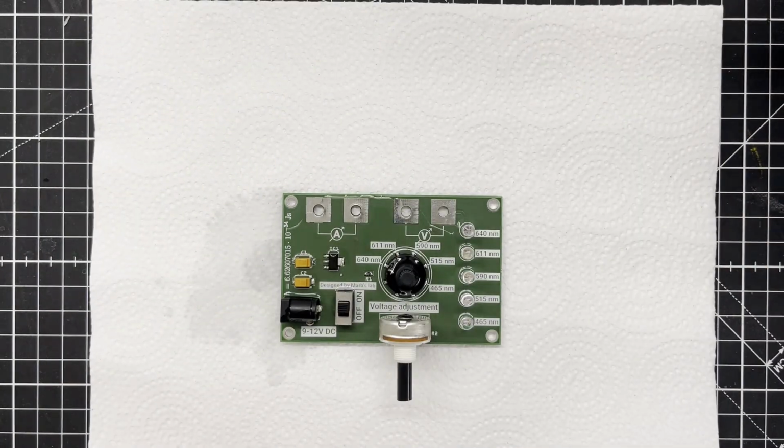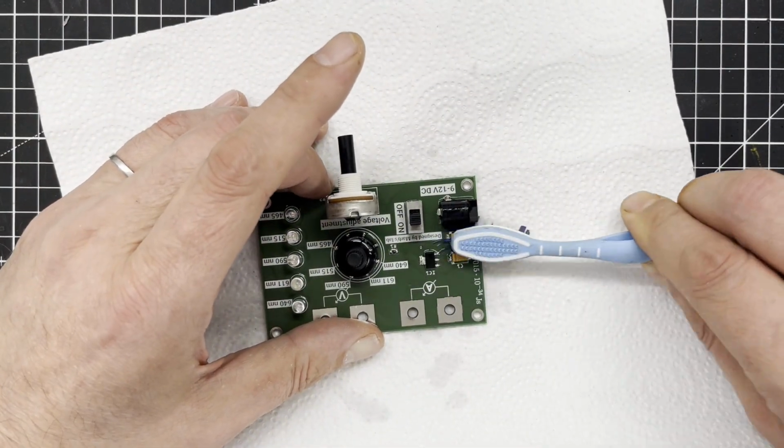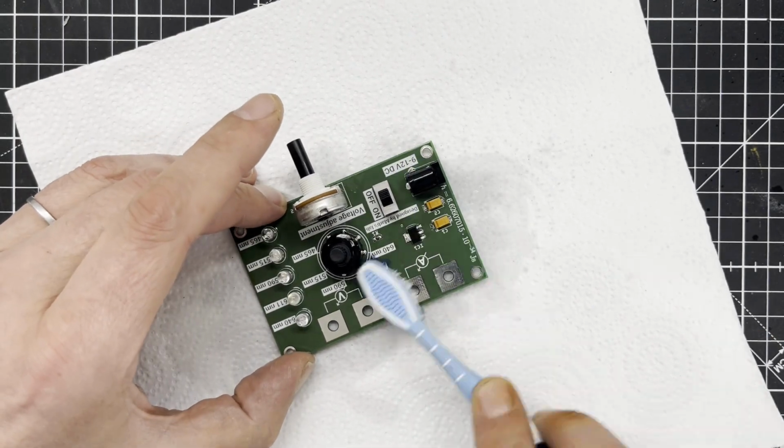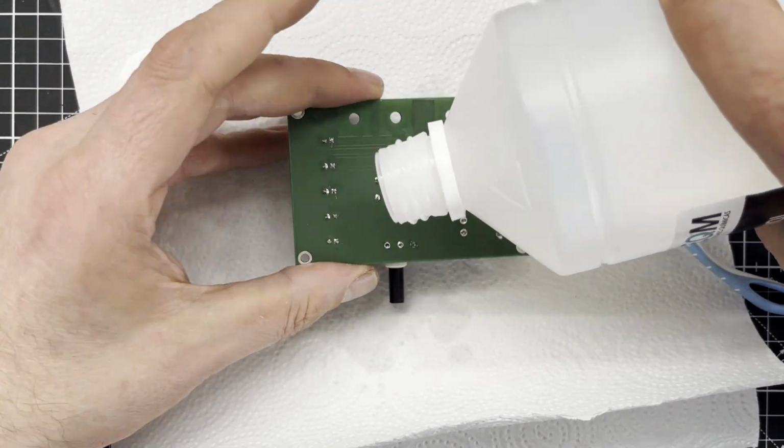As usual, I finally cleaned the populated PCB with isopropanol to get rid of flux residues, which have a corrosive effect.